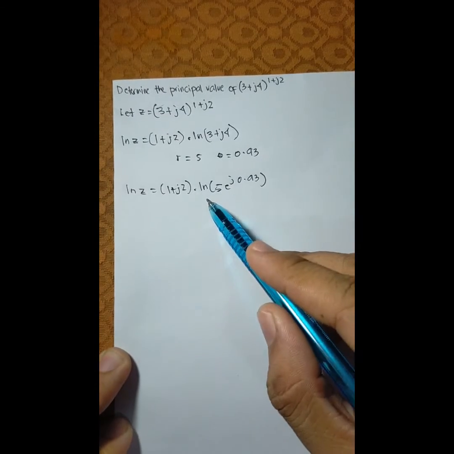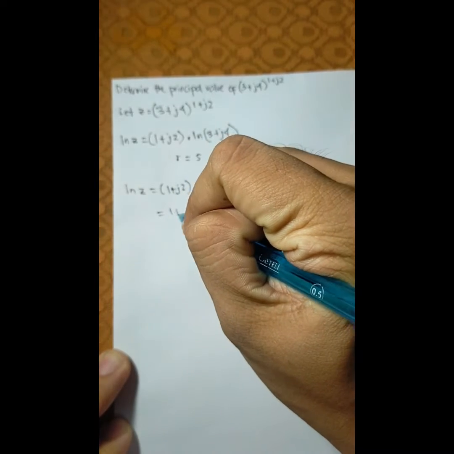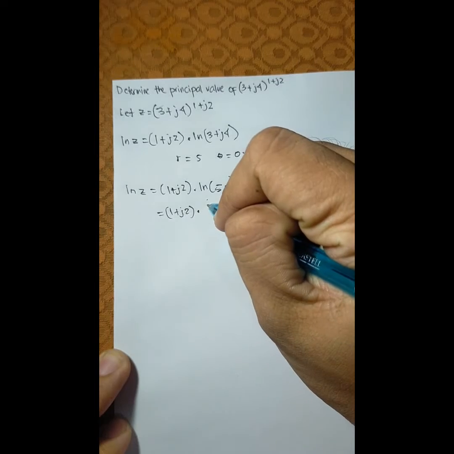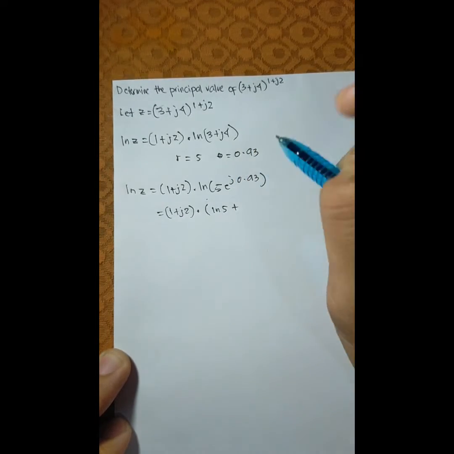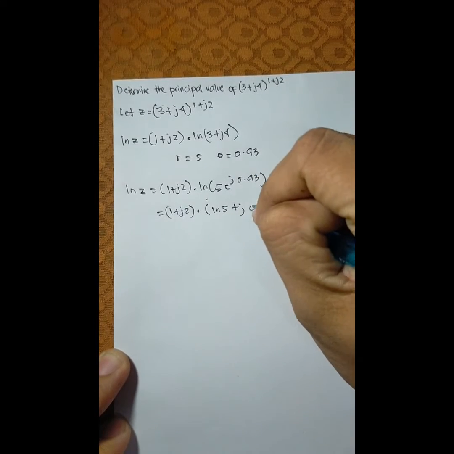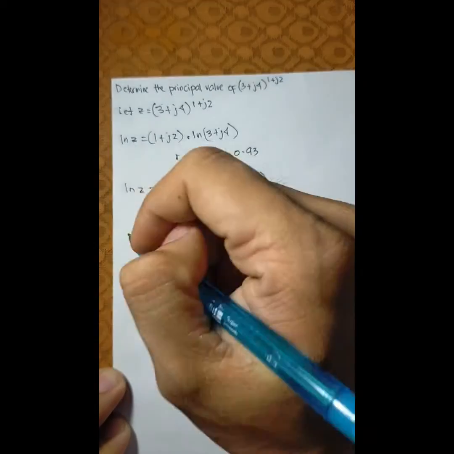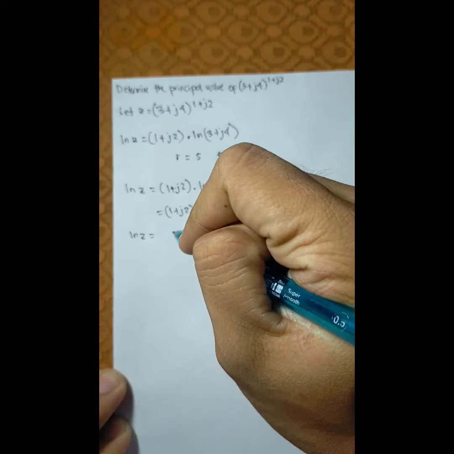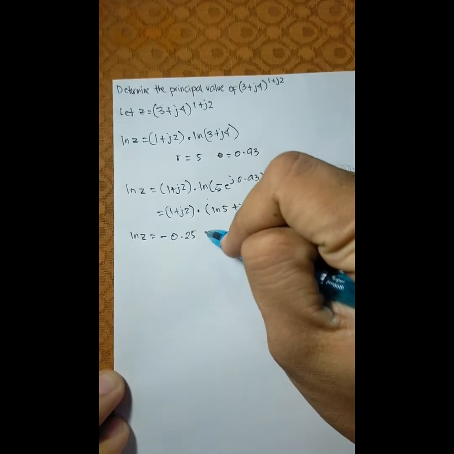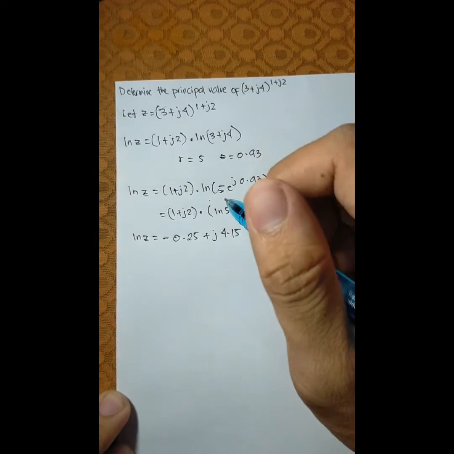And for the ln part, we can expand ln. That will become the sum of ln 5 plus, since ln e is equal to 1, j0.93. And using our calculator, we can solve this and it results in ln z equal to negative 0.25 + j4.15.